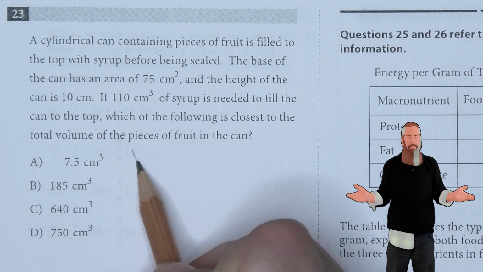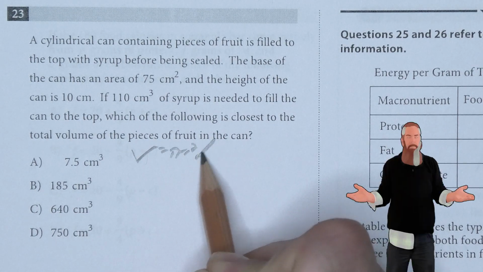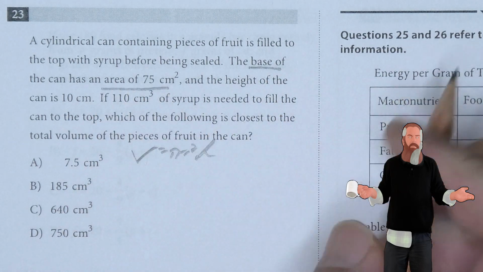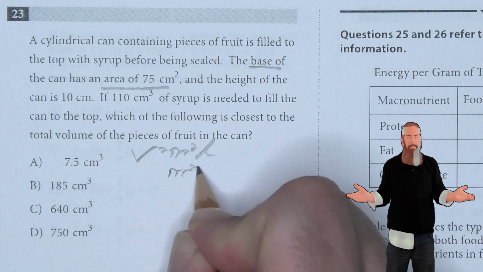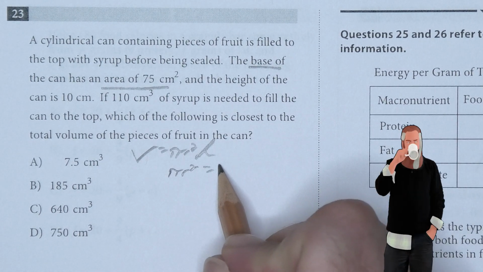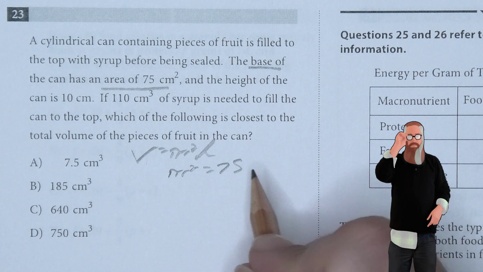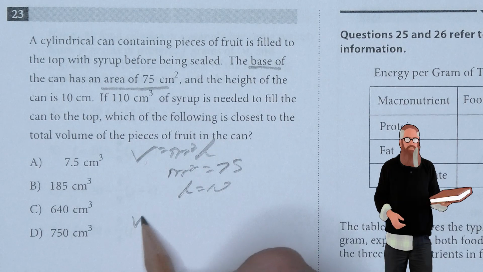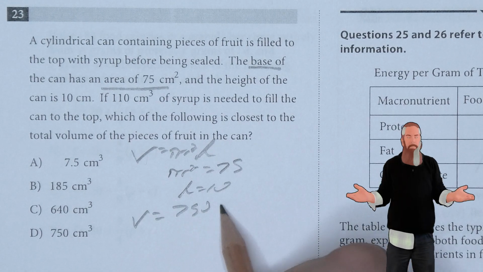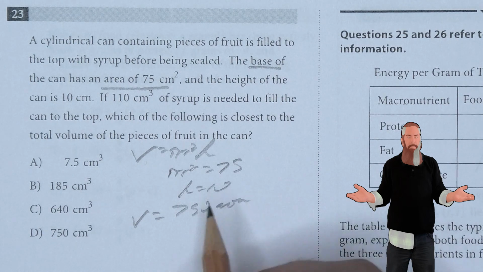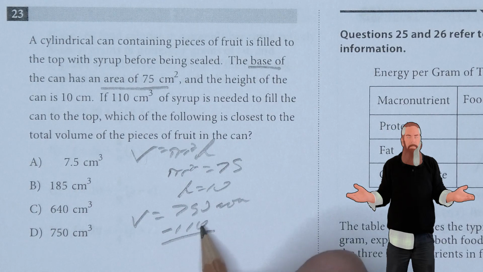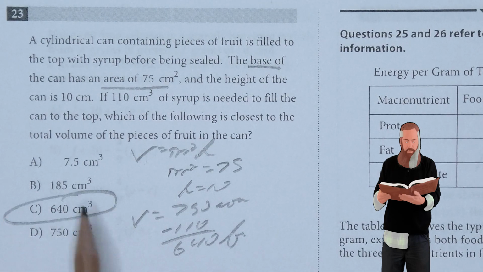So we can understand that volume itself is pi r squared h. Now it says that the base of the can has an area of 75 centimeters squared. The area of a circle is pi r squared, meaning pi r squared in this case is 75 centimeters squared. And we also know that h is 10. So 10 times 75 means we have a volume of 750 for the can. Now if we filled after the fruit, we then poured in syrup, and we used 110 of the syrup. That left 640 that was fruit, so C is the answer.